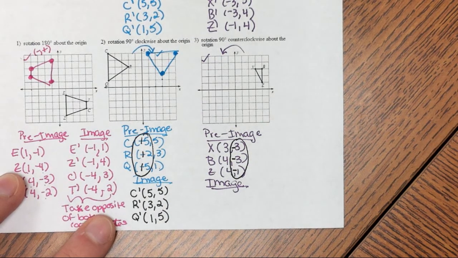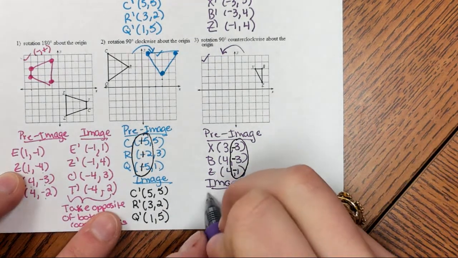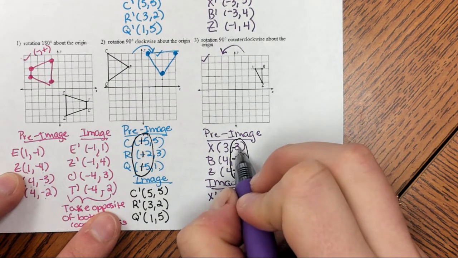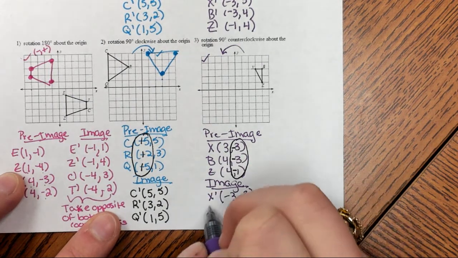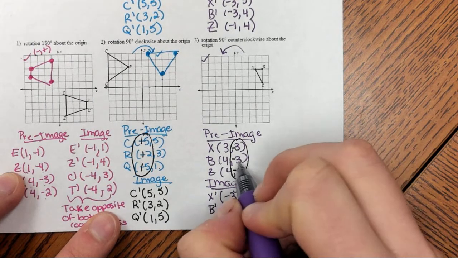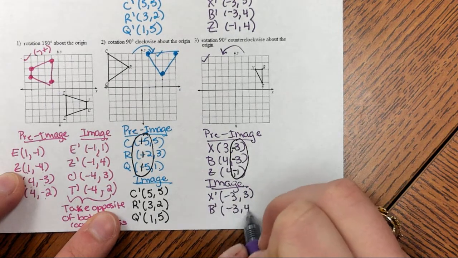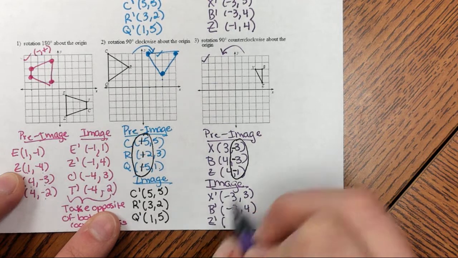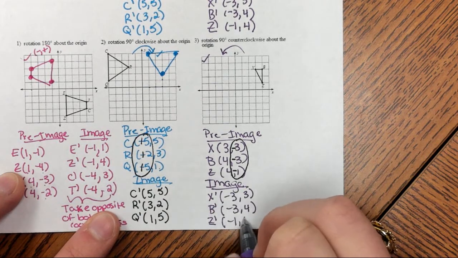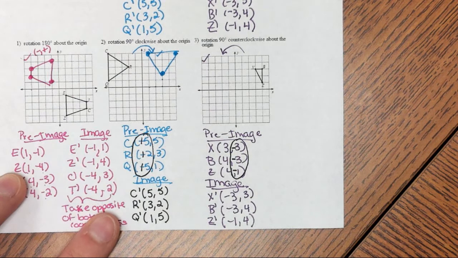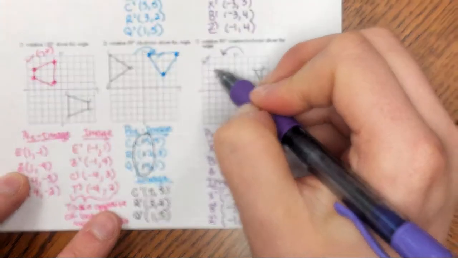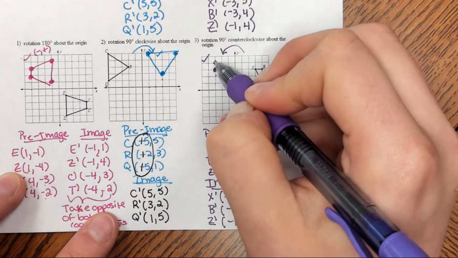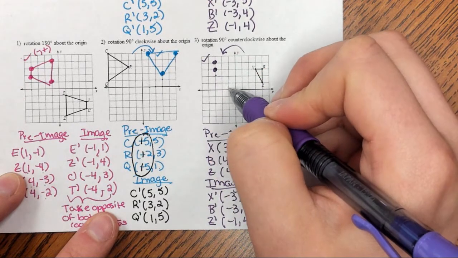And then I'm going to flip-flop the order. So X prime is going to be negative 3, 3. B prime is going to be negative 3, 4. And Z prime is going to be negative 1, 4. Plot the points. Negative 3, 3. Negative 3, 4. And negative 1, 4.